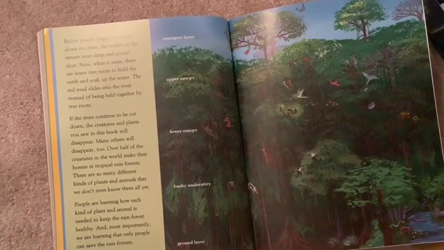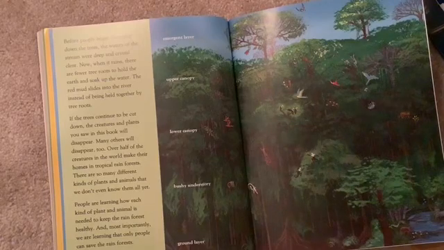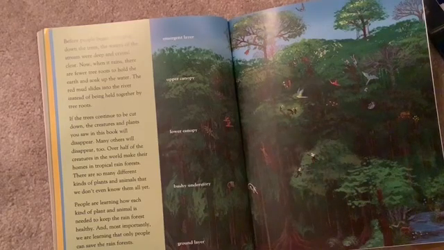Over half of the creatures in the world make their homes in tropical rainforests. There are so many different kinds of plants and animals that we don't even know them all yet. People are learning how each kind of plant and animal is needed to keep the rainforest healthy. And, most importantly, we are learning that only people can save the rainforests.